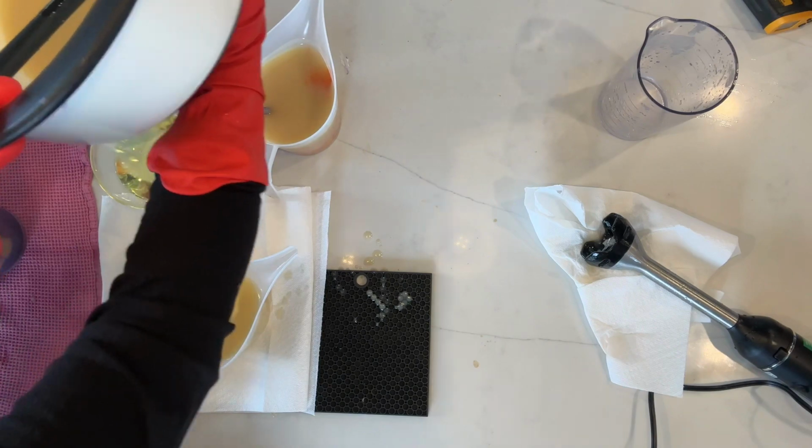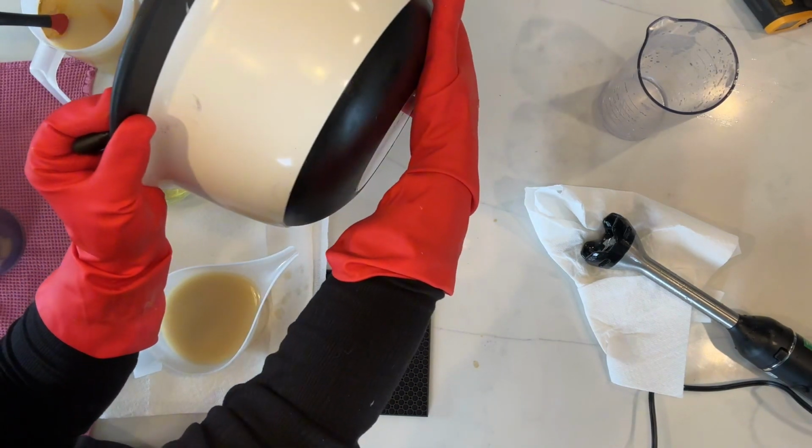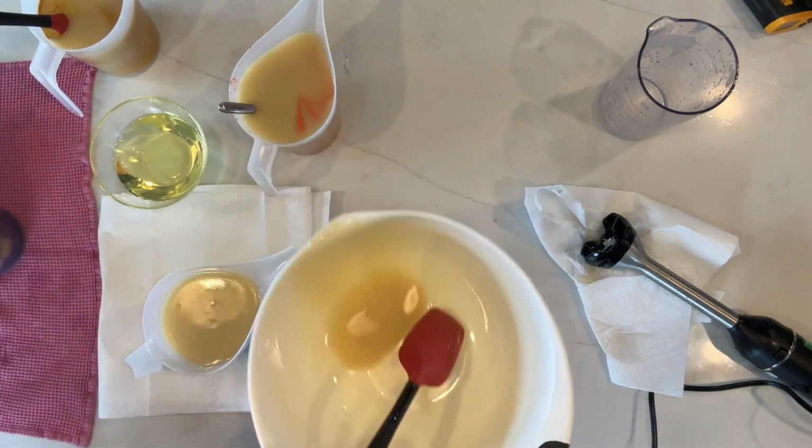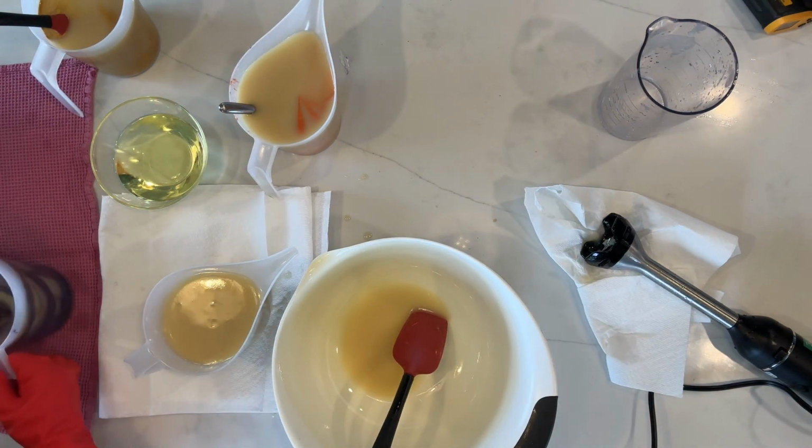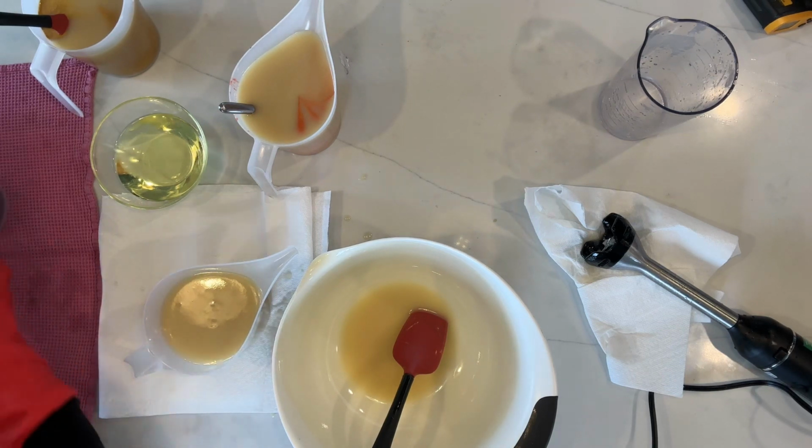The other lye ingredient is potassium hydroxide, which is KOH, also called potash. Potassium hydroxide is what you'll commonly hear about when people talk about making lye from wood ash.